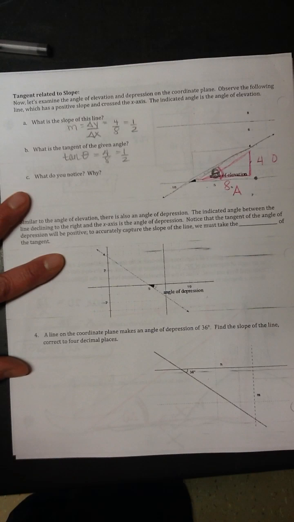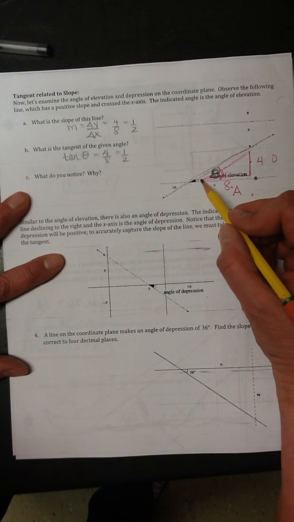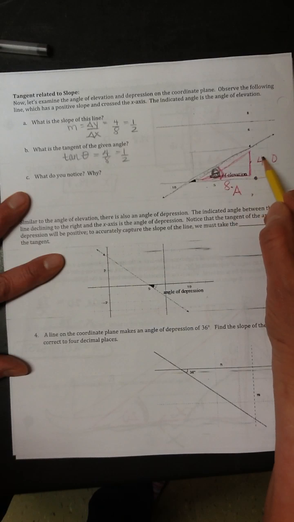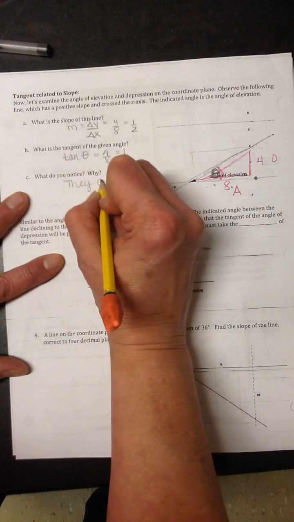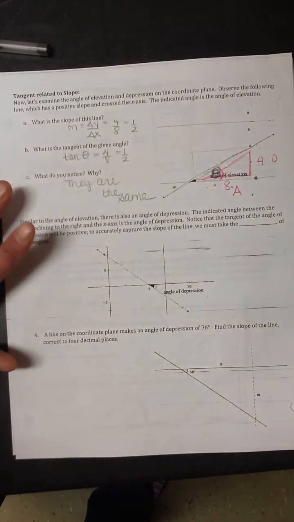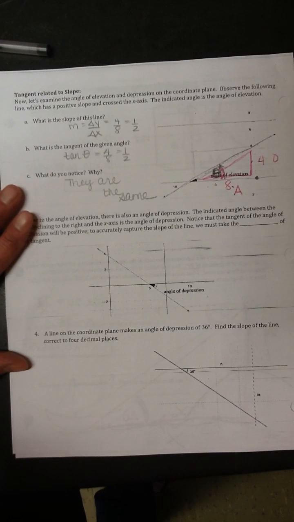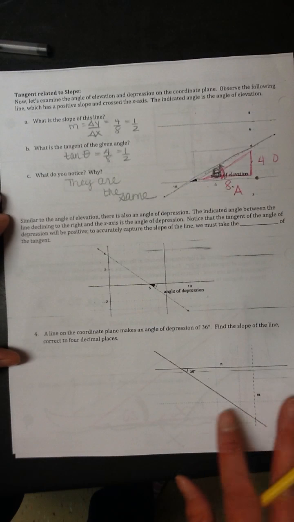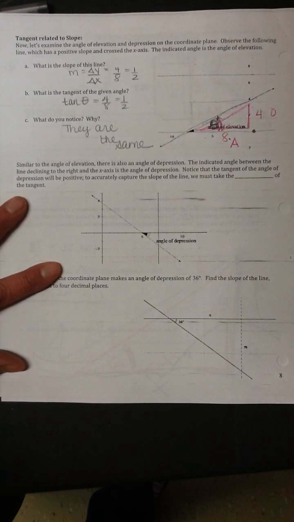Essentially what they want you to notice here is that the slope of the line is the same ratio as the tangent of the angle. So if I do slope up 4 over 8, or I do tangent of this angle 4 over 8, they are the same. Because this angle is elevating, it's considered to be positive. It's going uphill.